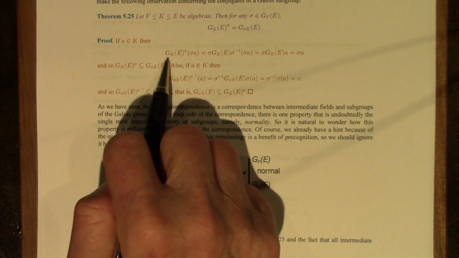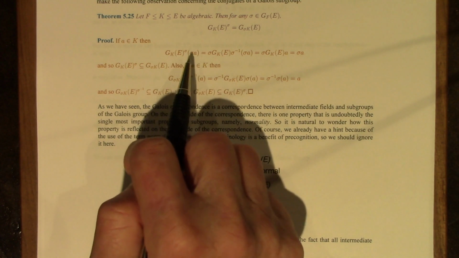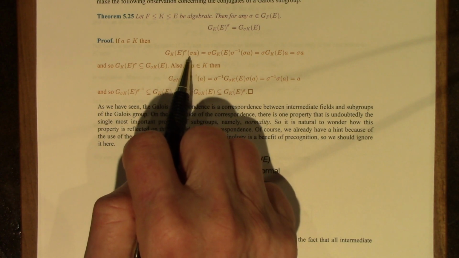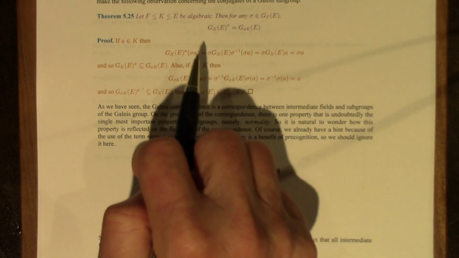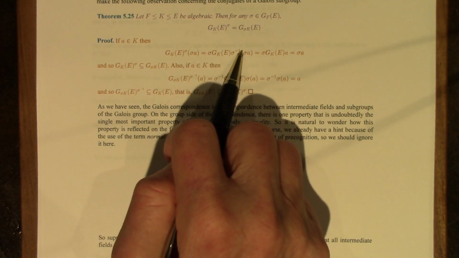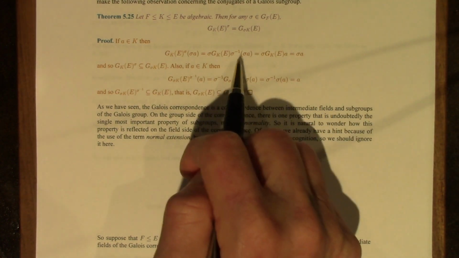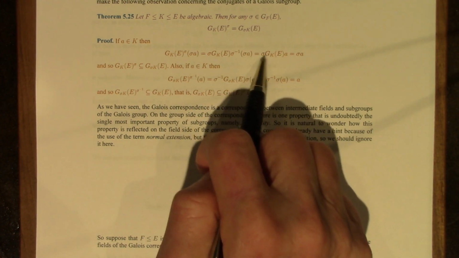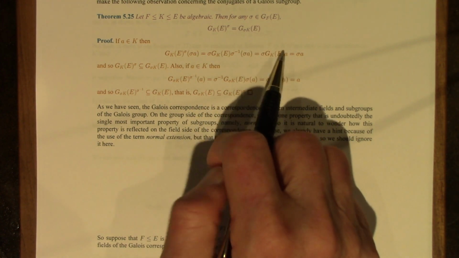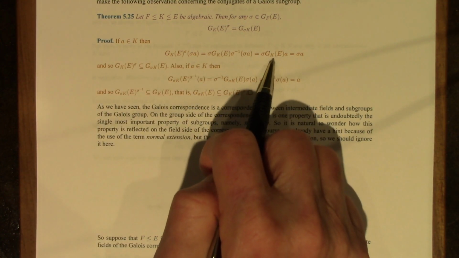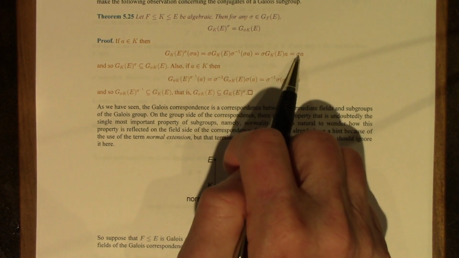For an element A in K, conjugate the Galois group of E over K and apply any of those automorphisms to sigma A. The conjugate of G_K^E is sigma G_K^E sigma inverse. Apply that to sigma A. The sigma inverse and sigma cancel. We get sigma G_K^E A, but A is in K, and so it's fixed by every automorphism in this Galois subgroup, so this is just sigma A.